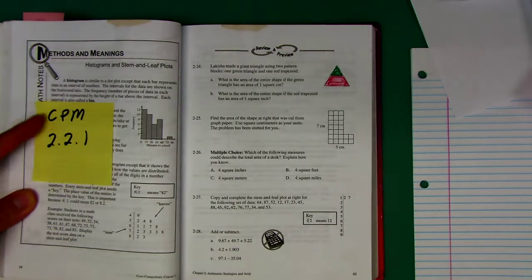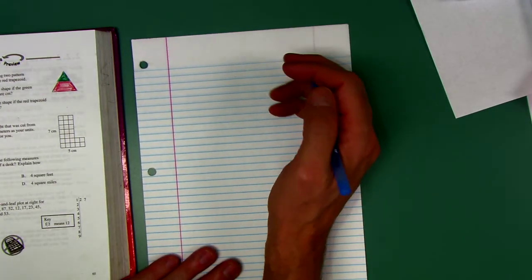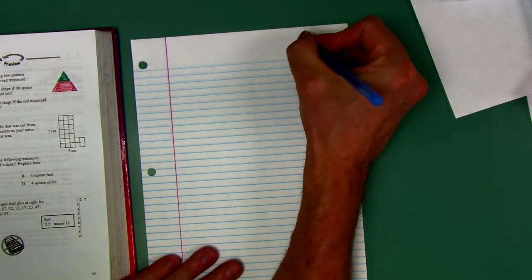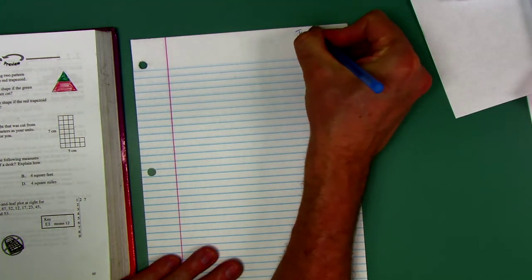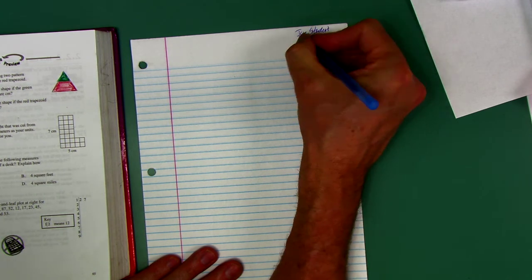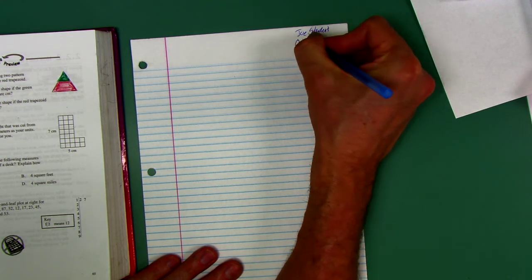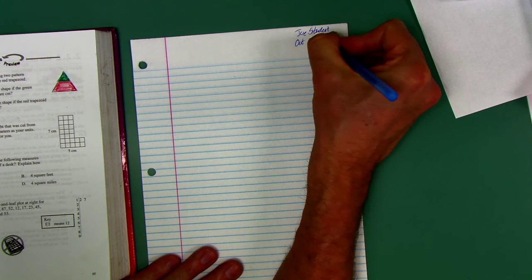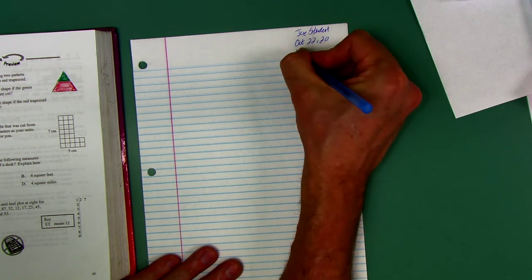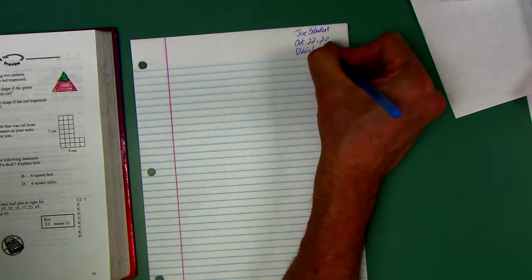Anyway, this is lesson 2.2.1. Again, the very first thing you're always going to do, and you could time me, see how long it takes me, but usually about 30, 40 seconds, you're doing the perfect heading. Capitalize your first and last name. Always put the date. What's today? The 22nd, 2020. And your teacher's name and class period.